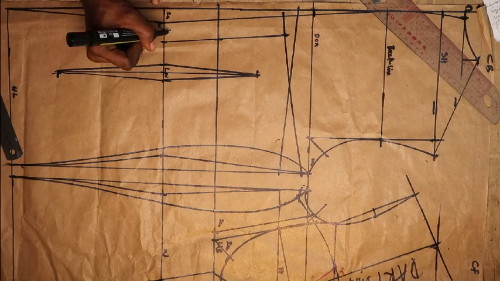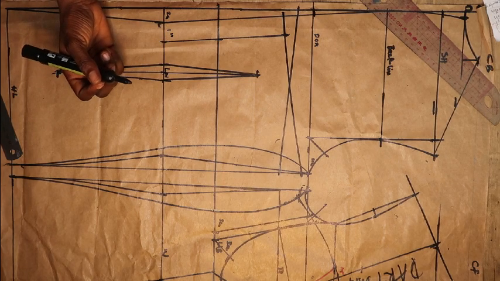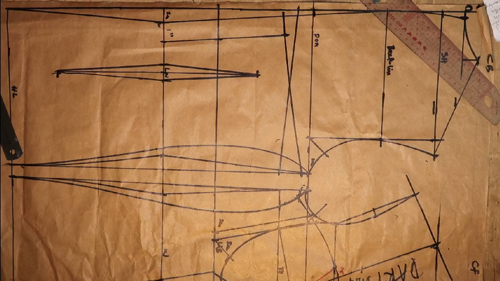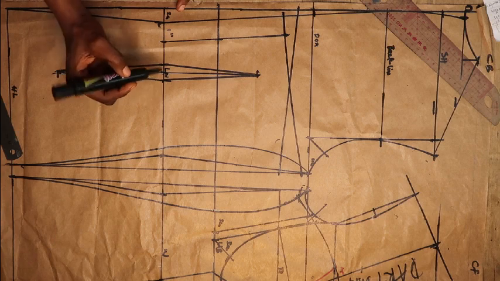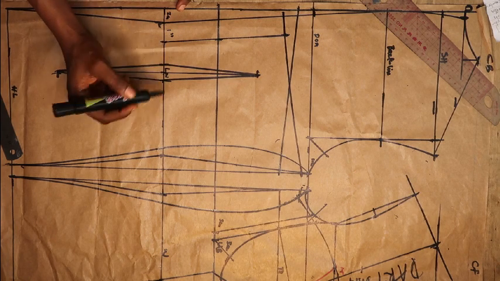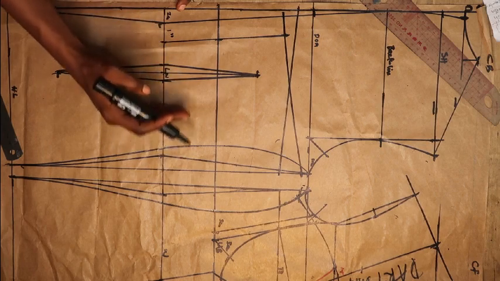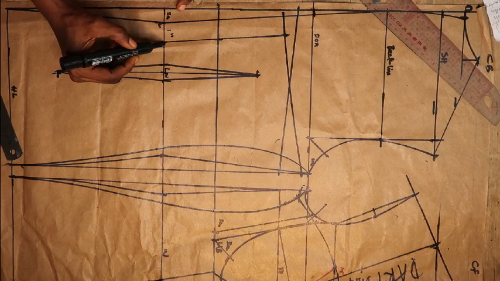So you can either do 1 inch, or 1.5 inches, or 2 inches, whichever one you want. All right, so now if you notice that after we did this, our darts seem to be closer to that point, and we don't want that. So we need to move our darts. When I say move, we need to shift the darts. How do you shift the dart? How do you move your darts so that it's not too close to this point?